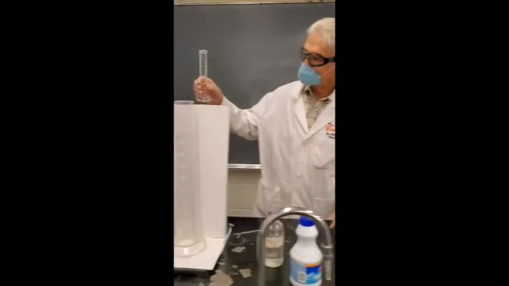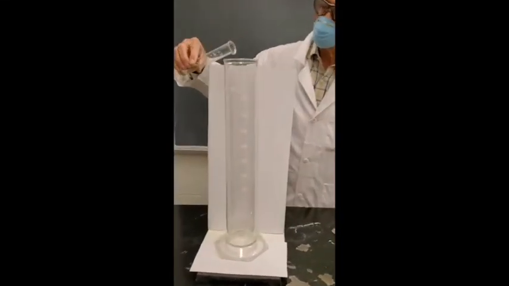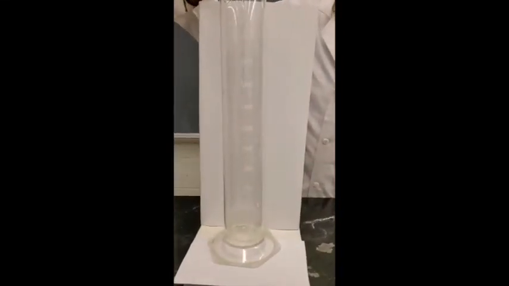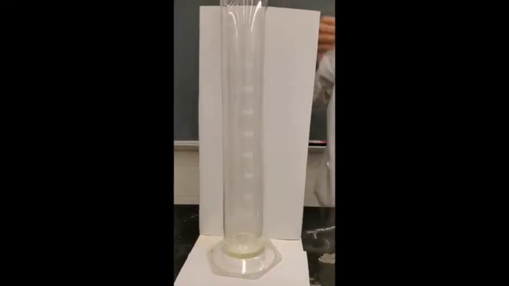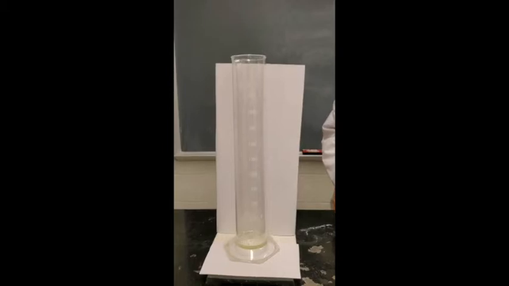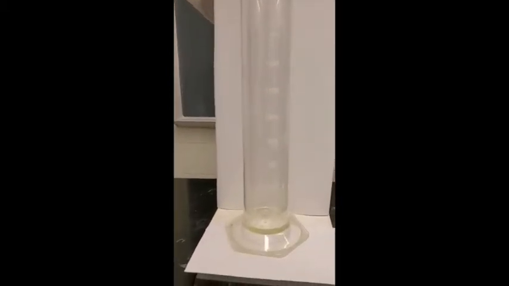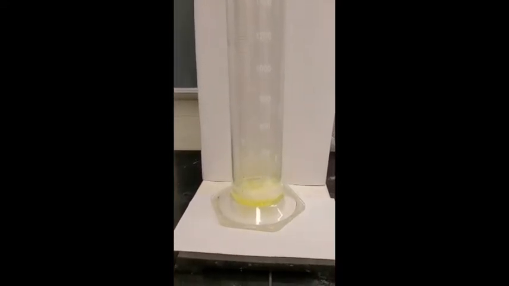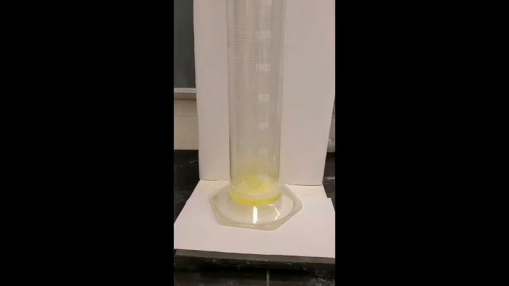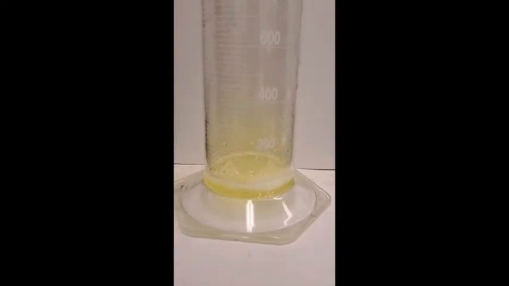I'm going to add the sodium hypochlorite. It has a slight color to it. I'm going to add it first, and that's 25 milliliters. And now I'm going to add the concentrated hydrochloric acid and see if there's any evidence of reaction. There is evidence of reaction. Can you see that there's a gas being produced? Can you see what the color of the gas is?